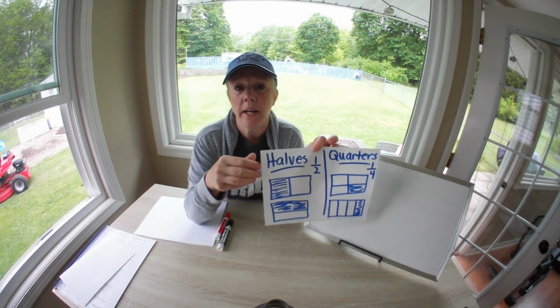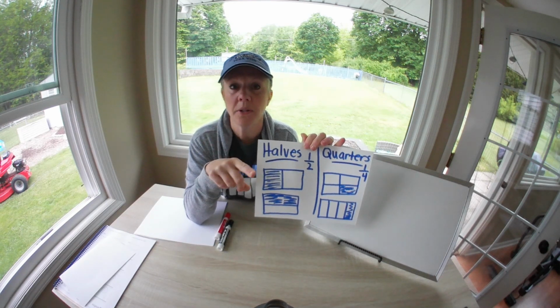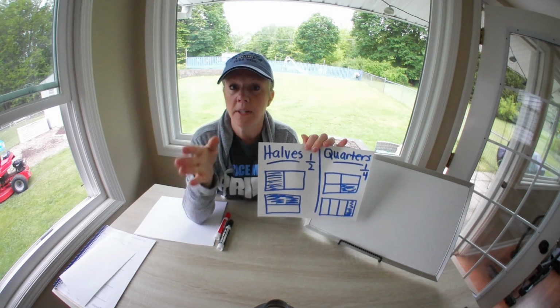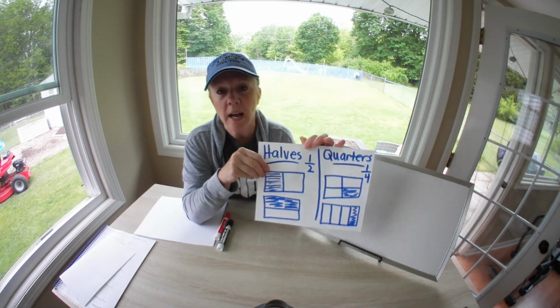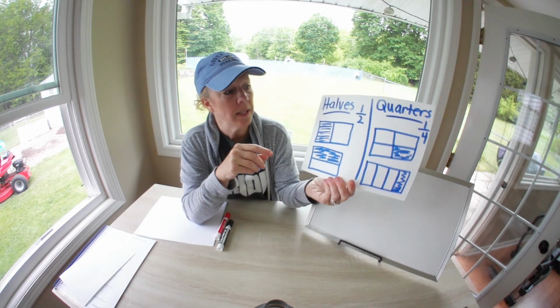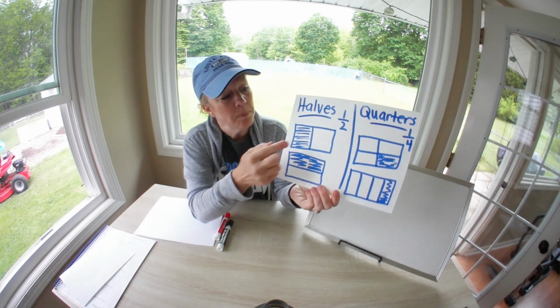So think about it. If you gave somebody a cookie and you split it, you're giving it to one other person, you're going to give yourself the same amount as you give the other person. So you're splitting it in half. Now, I've given you two ways to do this. So this is a rectangle, right? Now, the rectangle can be split down the middle. And then if I folded that rectangle, it would be exactly the same if I split it down the middle.